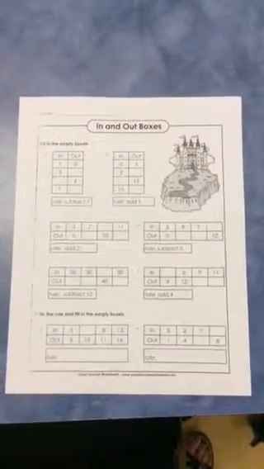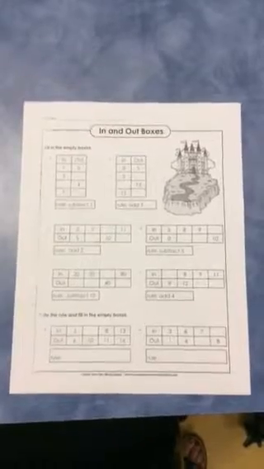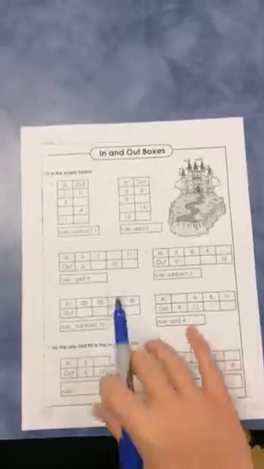Hey math friends, it's Mrs. Beals, and we're here to talk about input-output boxes again, but this time our blank boxes happen on both sides of our box. So let's do an example.